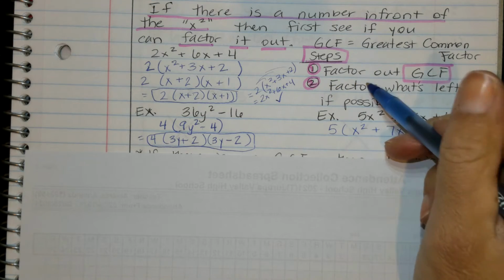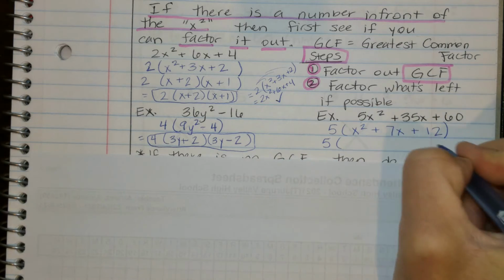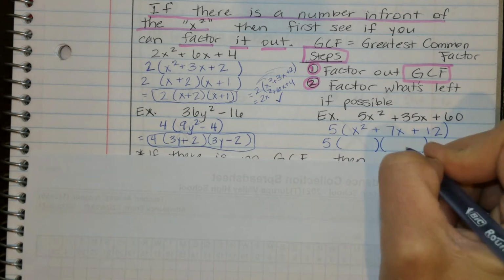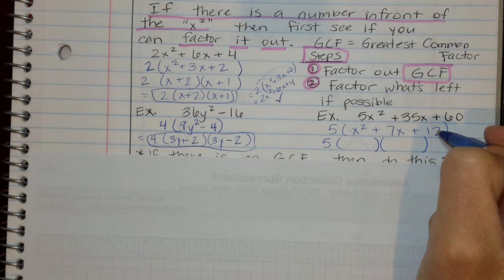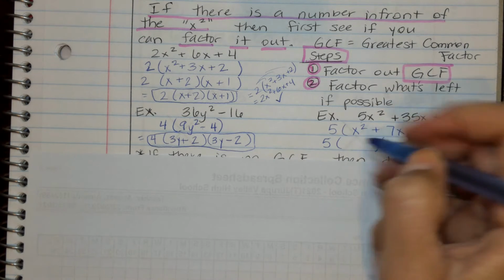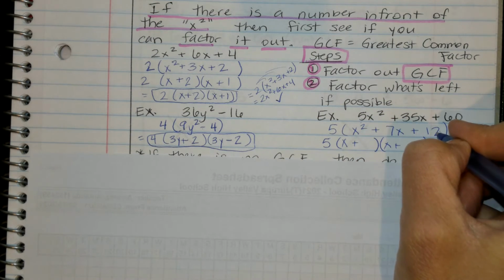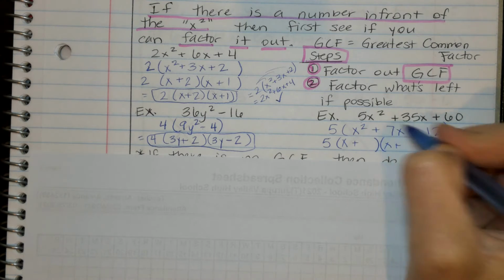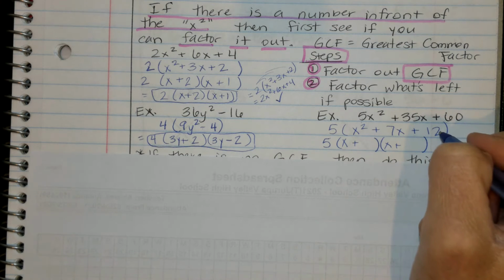Step 2, it says factor what's left if possible. So I would leave my 5. This is a trinomial, so maybe I can factor it to be a binomial times a binomial. I just have to check and see, okay, 12. Is there anything that multiplies to give me 12 and adds to give me 7? So I'm thinking what times what is 12 that could add to give 7. 1 and 12 would be 13. That doesn't work. 2 and 6 would be 8. That doesn't work. What about 3 and 4?